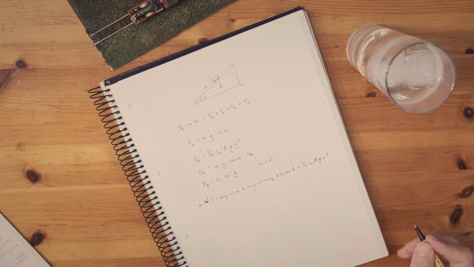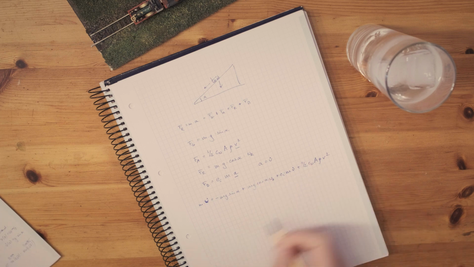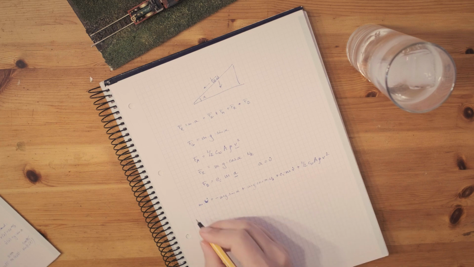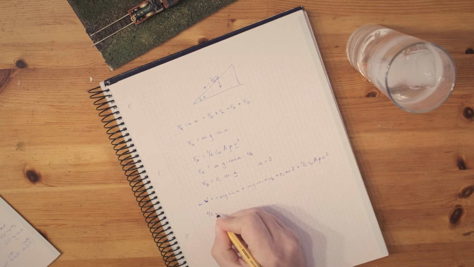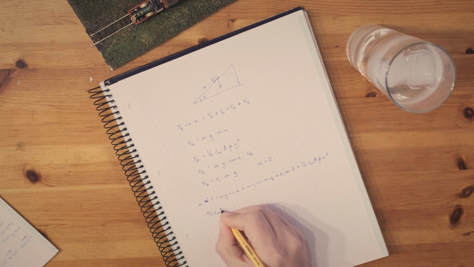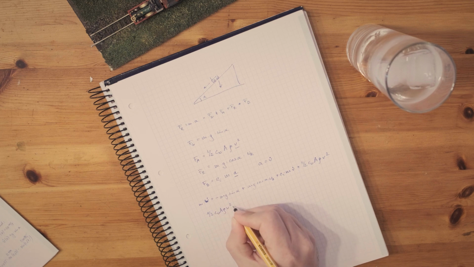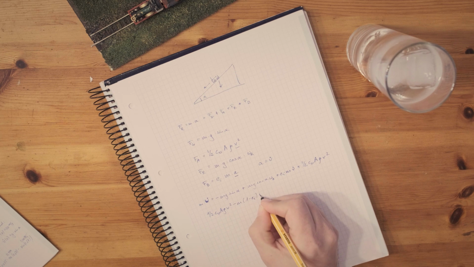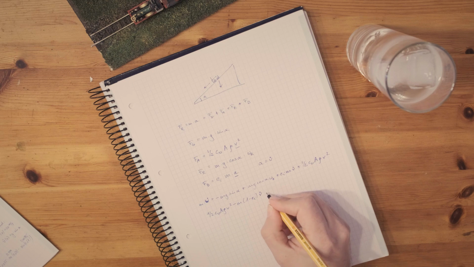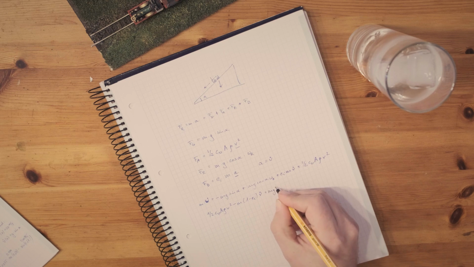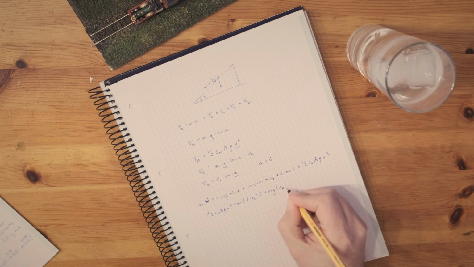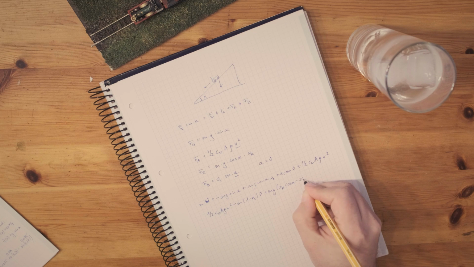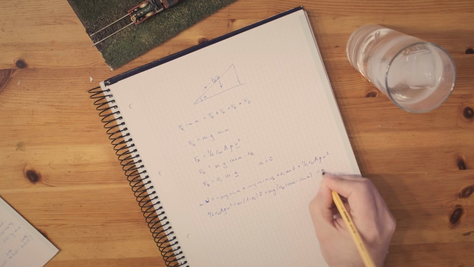So I can now resort all that and put it in a different form, which gives me 1.5 Cw A rho v squared minus m times (1 minus Ei) v dot plus m times g times (Wr cosine alpha minus sine alpha) equals 0.